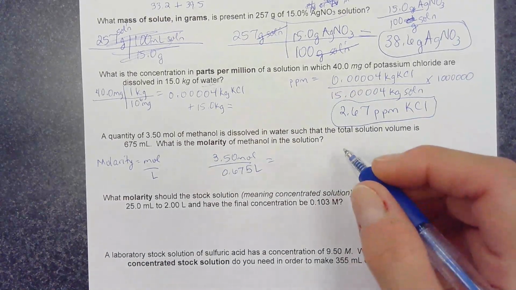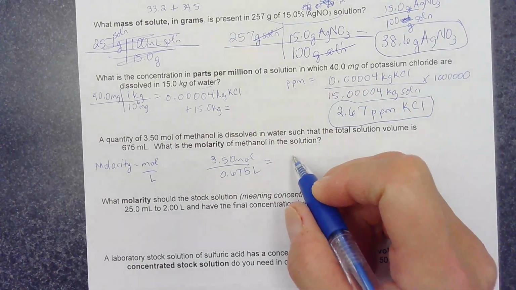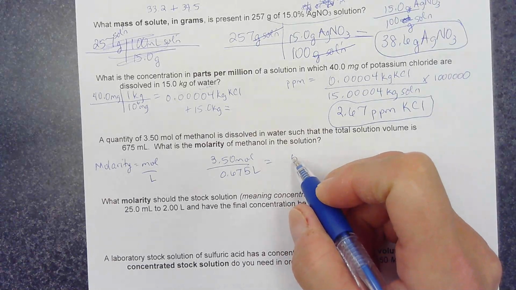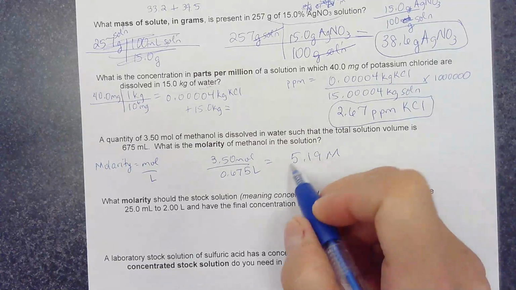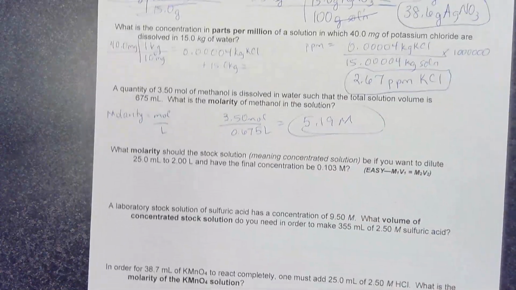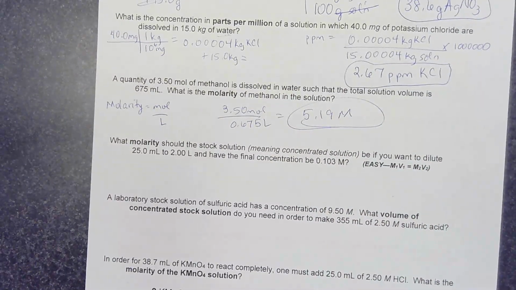So what do you get? 5.1. Molar. Very good. 5.19 molar. Everybody get that? Yep. All right, keep going. You should be able to do the next, actually, why don't you just try the next 3 problems? I'll wait for you. We should be able to finish all 3 of these today. And you're done. You can sing and shout for joy.